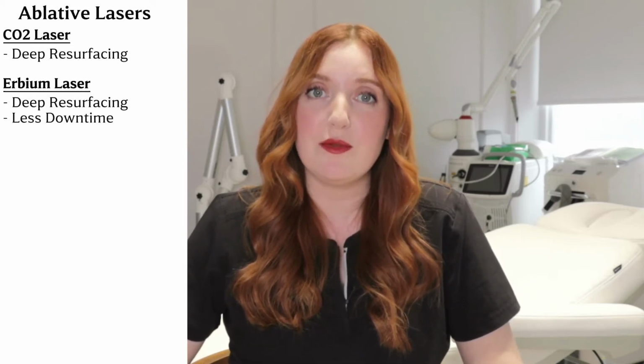The reason why erbium lasers are becoming more popular is that they are very similar to CO2 lasers in that they treat ablatively, and they are very good for treating fine lines up to deeper lines and scarring as well. And the main benefit of it is that you get a lot less downtime with it.